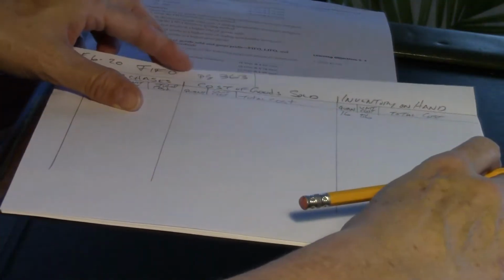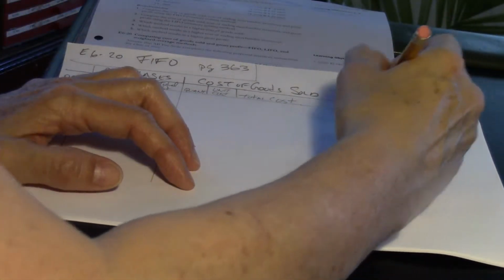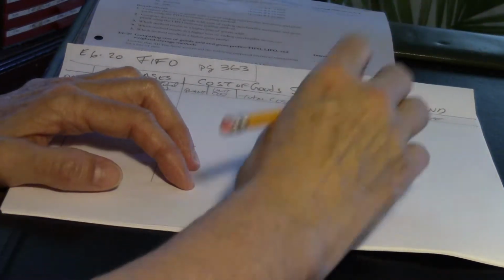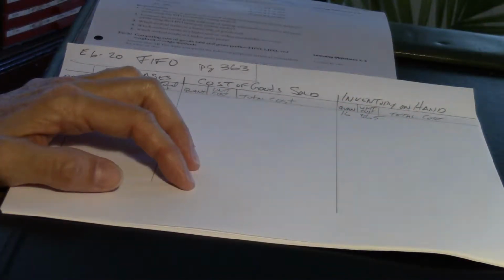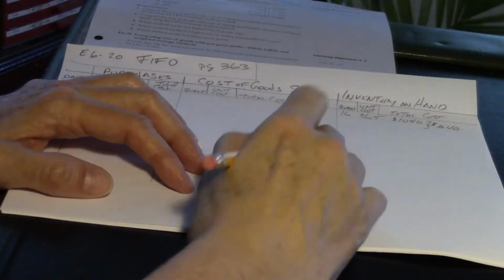And that quantity was 16, and the unit cost was 65, and the total cost is 16 times 65, which is 1,040.